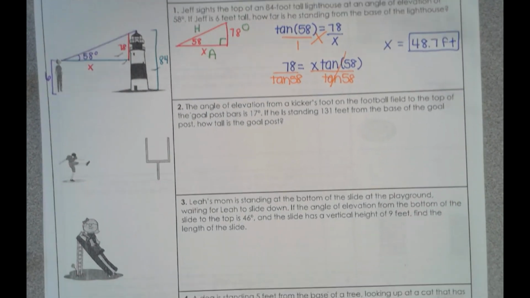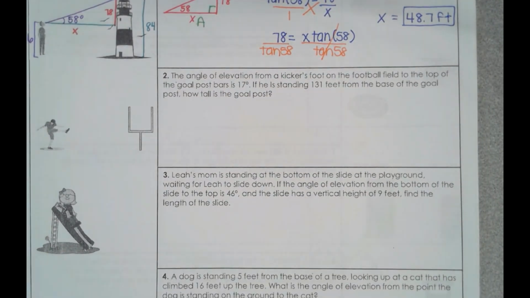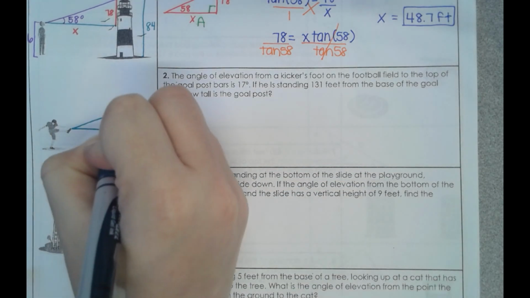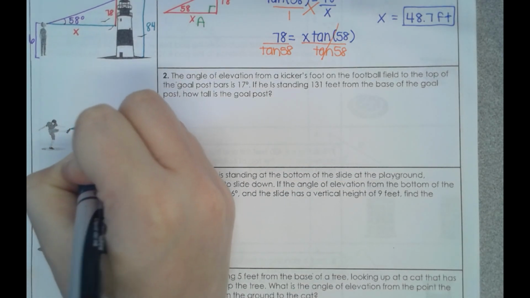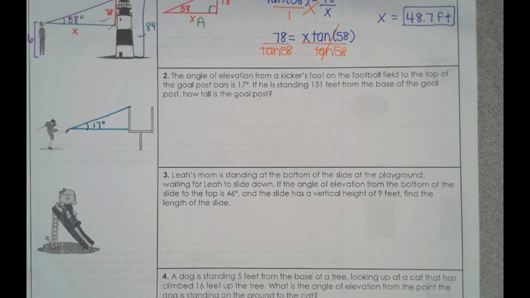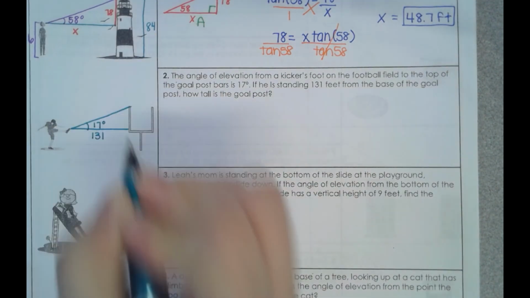Number 2. The angle of elevation from a kicker's foot on the football field to the top of the goalpost bars is 17 degrees. So think about it: here's his foot, and if there was a horizontal line, that's where we start. Then the angle of elevation is up, and that's 17 degrees. He is standing 131 feet from the base of the goalpost, so that would be down there.